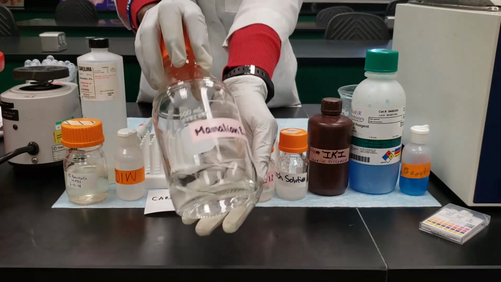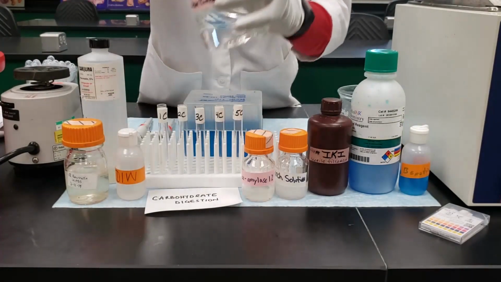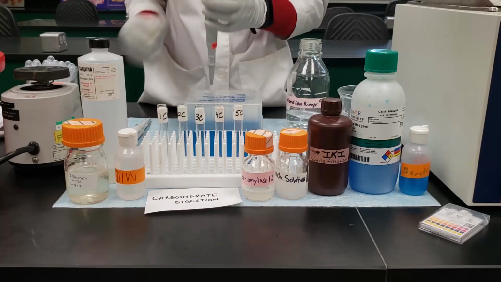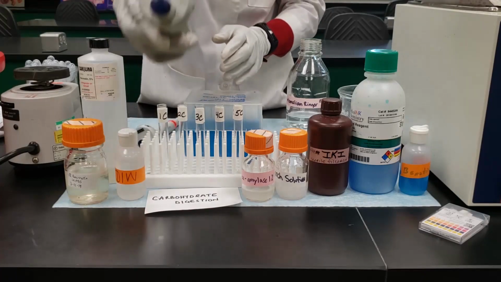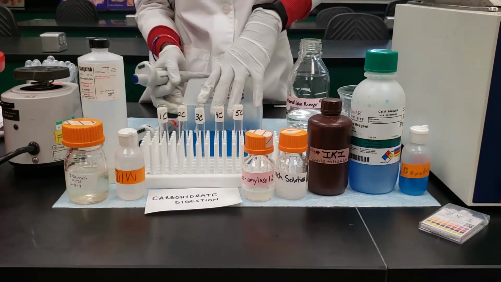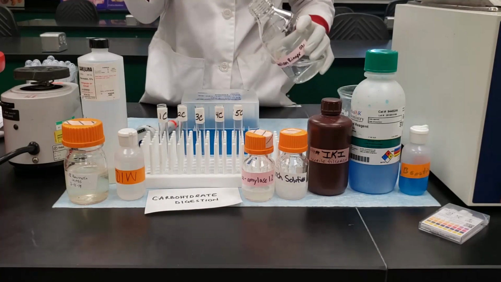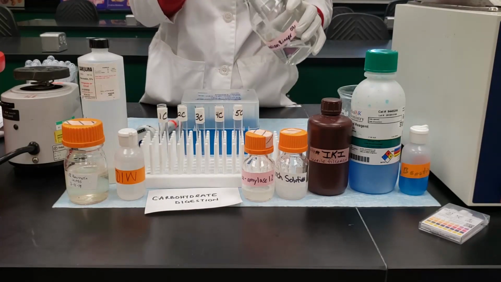And also we'll be using the Benedict solution to test for the presence of reducing sugars in our sample after digestion. So the first thing is to add 1 ml of Ringer solution to each of the test tubes. So you have 1000 microliter, which is equivalent to 1 ml, and you're going to be adding that to each of the test tubes.